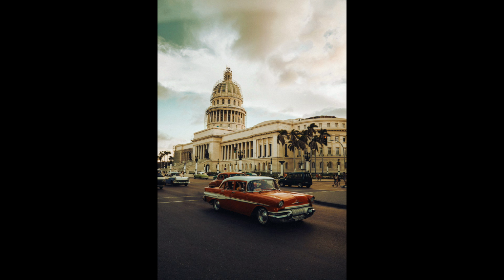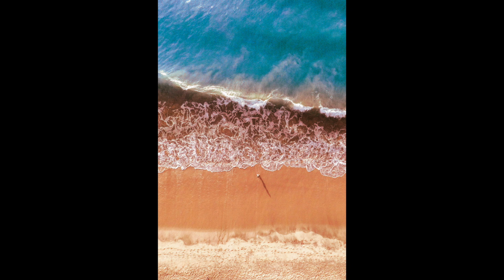Gradient map is not a coloring tool, but a way to control color through light. Understanding light is the key to using gradient map effectively.